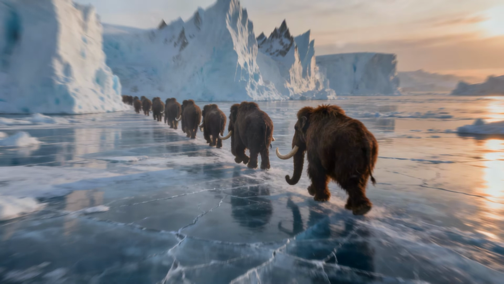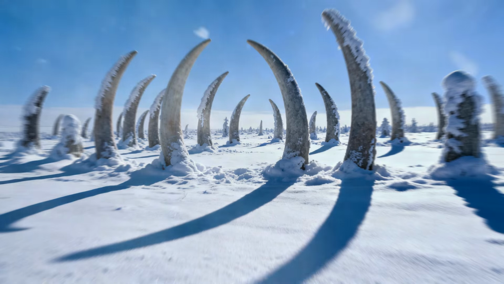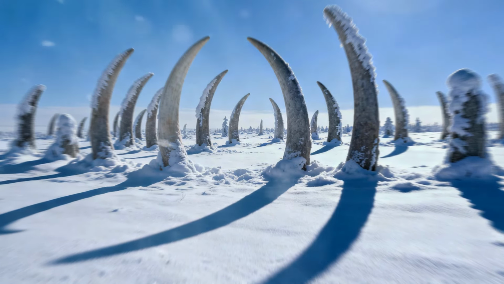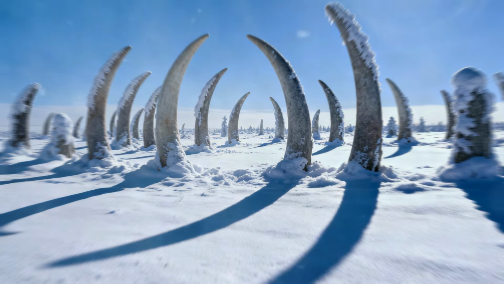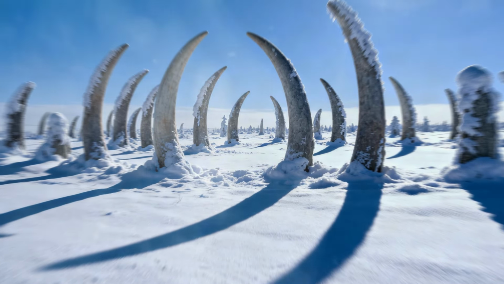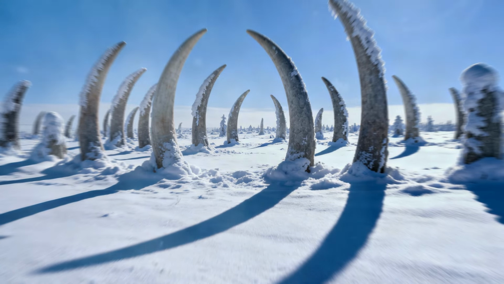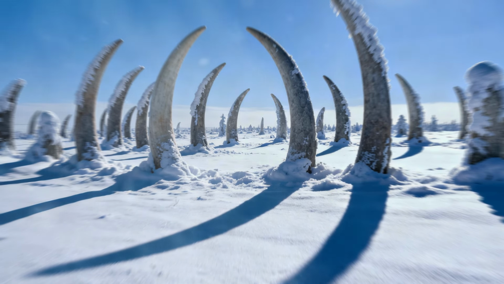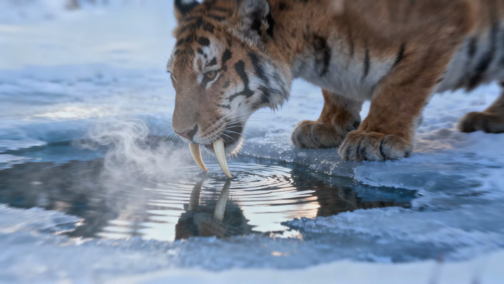Mammoths and woolly rhinoceroses could move only so far before the forests blocked their way. Steppe bison and wild horses, once able to roam across continents, found their ranges cut into fragments. The predators that depended on these great herds, dire wolves, saber-toothed cats, and cave lions, saw their food supplies dwindle. Bit by bit, the intricate web of Ice Age life began to unravel.